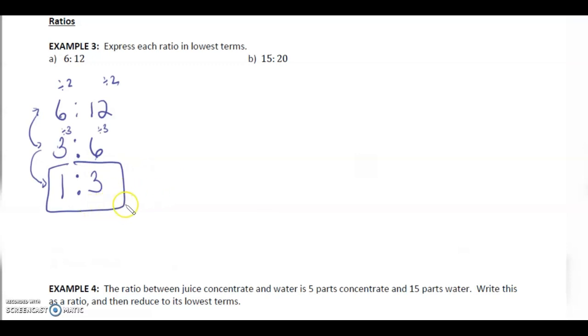Okay, and you can think of this as if you're mixing juice, or mixing pancakes, or like this could be rice to water. 1 part rice, 3 parts water. Or if you have a whole family to feed, you might want to do 3 parts rice, 6 parts water. It could be cups, it could be anything.